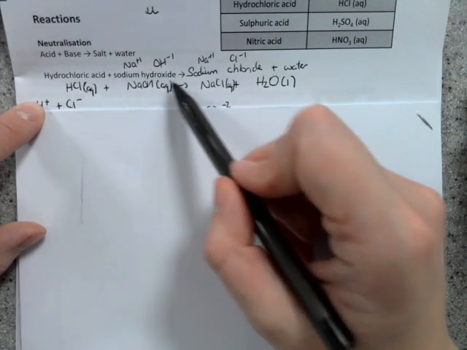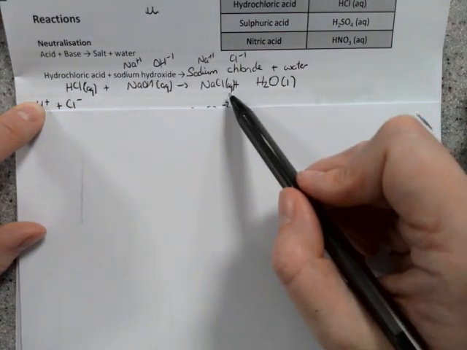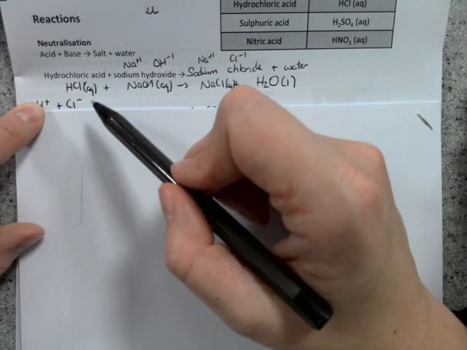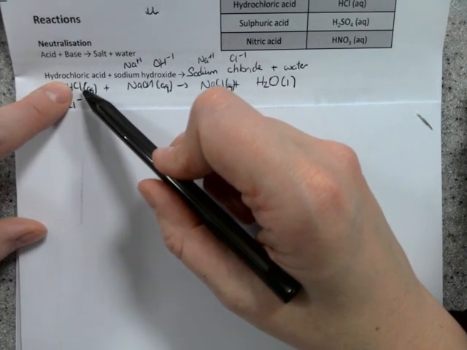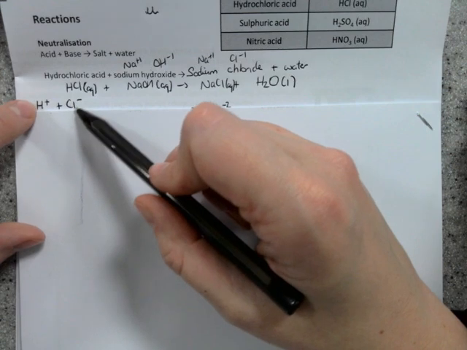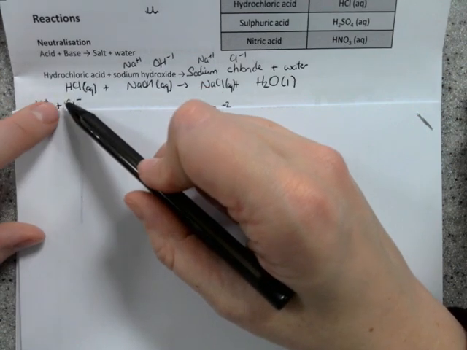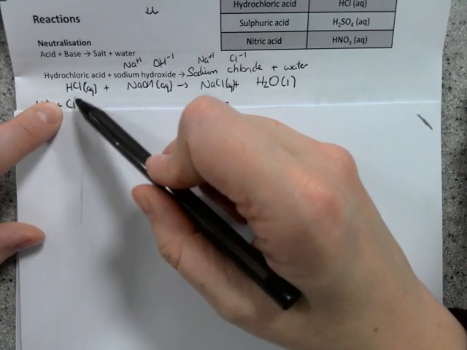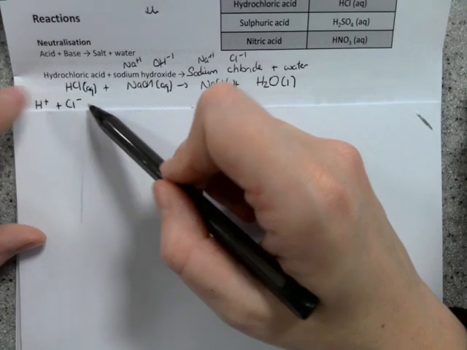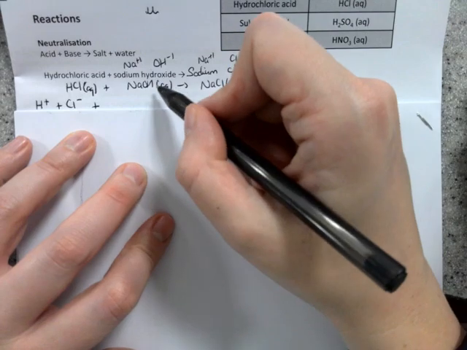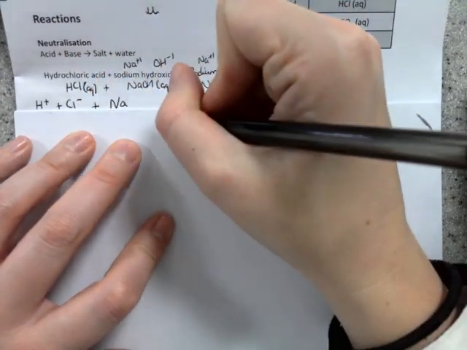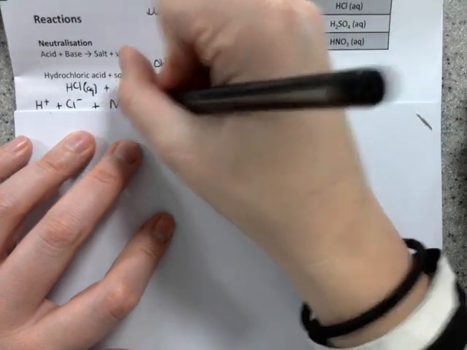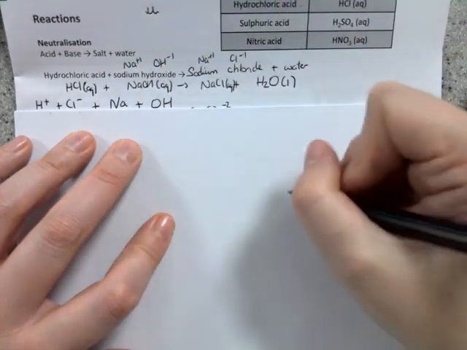I didn't show any charges writing a full equation, but writing an ionic equation, I need to show the charges on the ions. So I took HCl, I split it into 2 ions. To do that, I just put a plus between the H and the Cl, and I showed the charges that were on those ions. I'm going to do the same with NaOH. You have to remember that OH is itself 1 ion. So I'm not splitting the Na, the O and the H. I'm just splitting the Na from the OH.